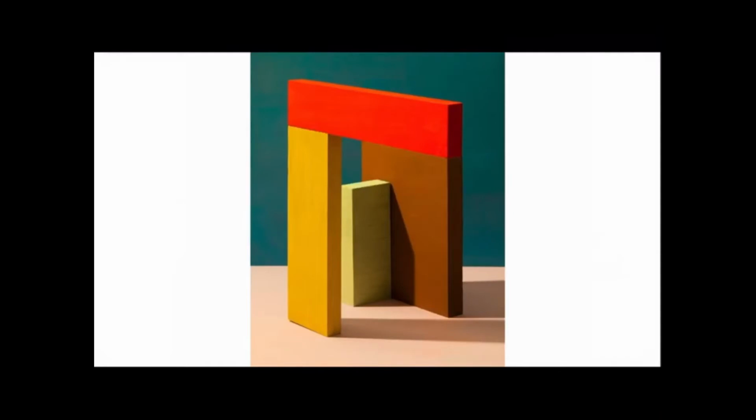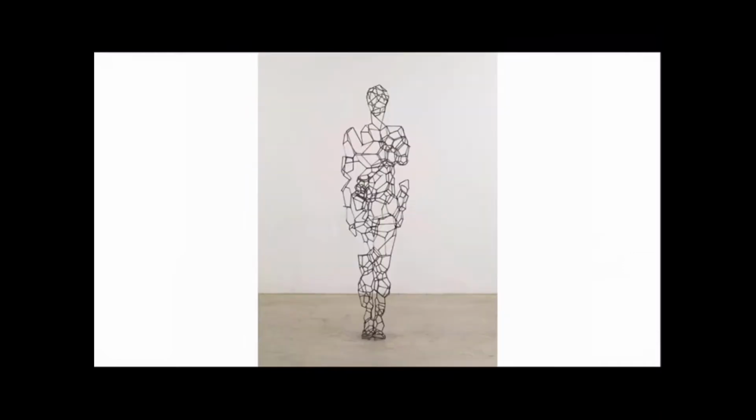Just some more examples of how lines can depict three-dimensional forms. It's kind of the same thing with the contour drawings, how you're not actually using shading or anything. You're just using lines to create that value and to make that illusion of a three-dimensional form. Just some more forms. So remember, three-dimensional. This looks like a wire sculpture.